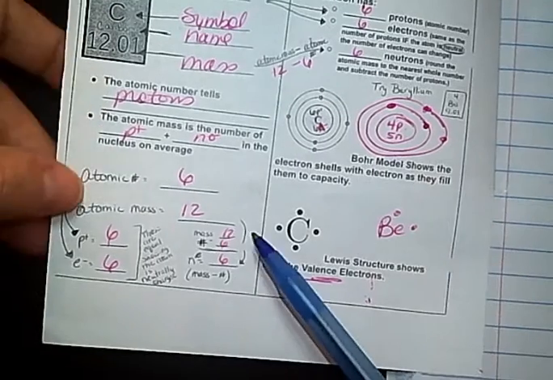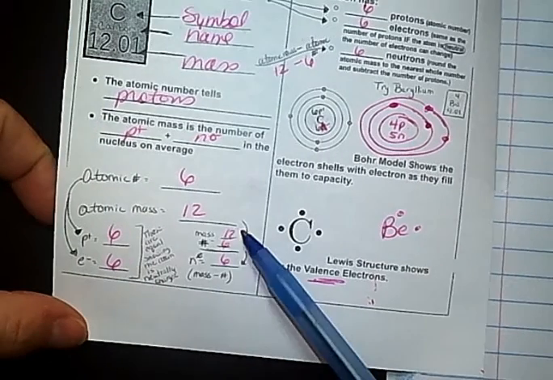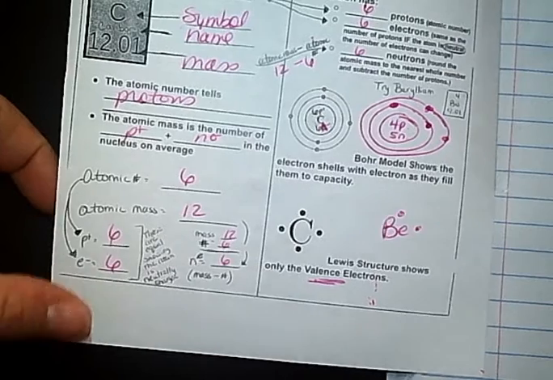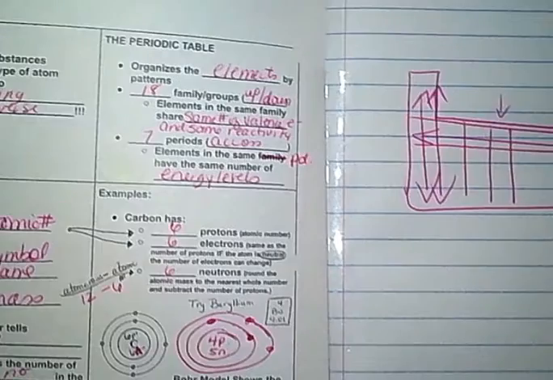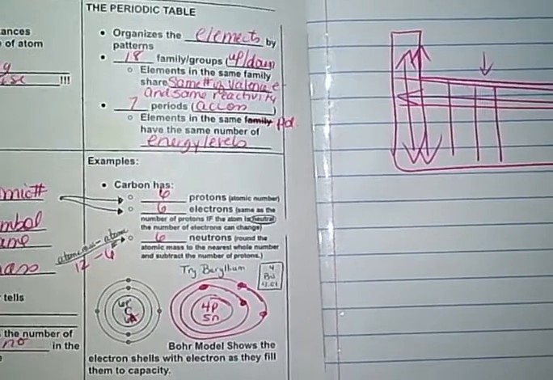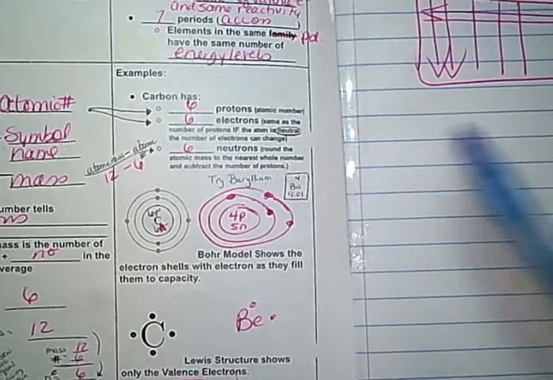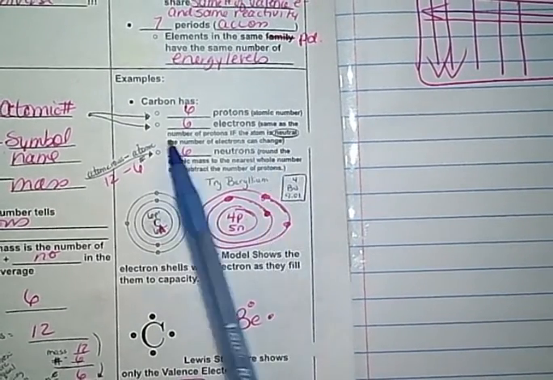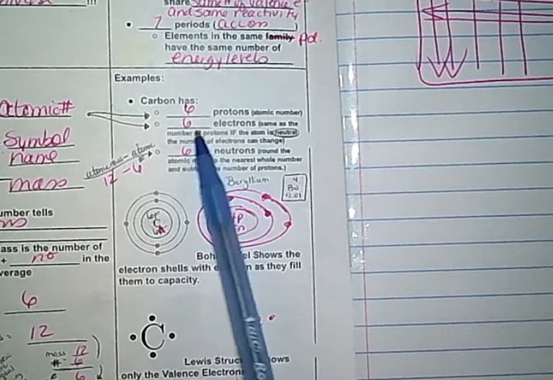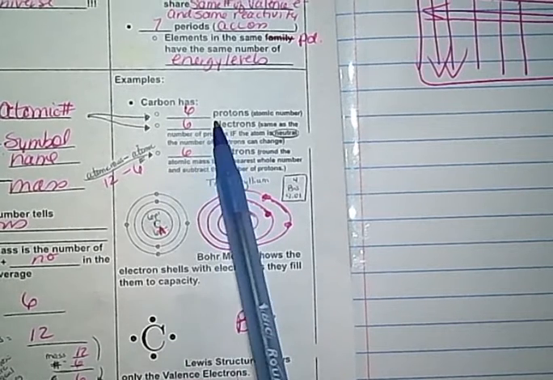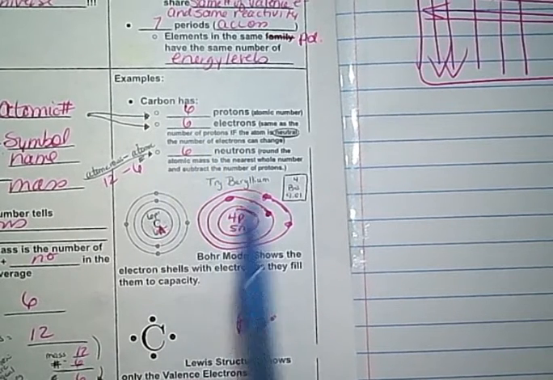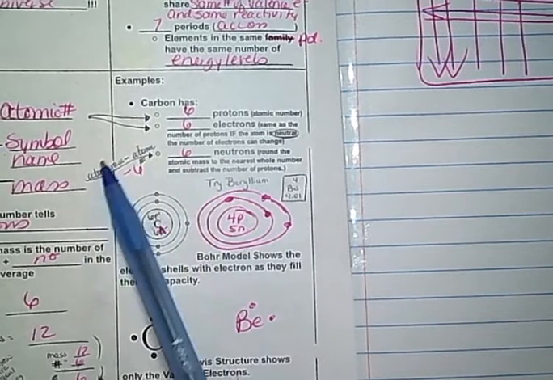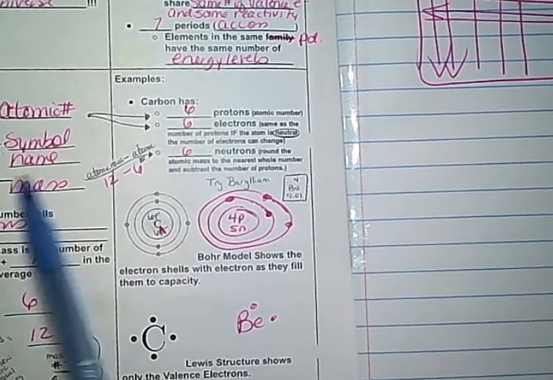And then in order to get the number of neutrons, you have to subtract 12 minus 6, the mass minus the number of protons, or the mass minus the number. Then over here, we just filled in that same information again about carbon. Carbon has 6 protons, 6 electrons, and these little explanations here tell you, again, the electrons can change, protons cannot change. If the protons change, your whole element changes. And then 6 neutrons, because we did the little math there. So just using that information.